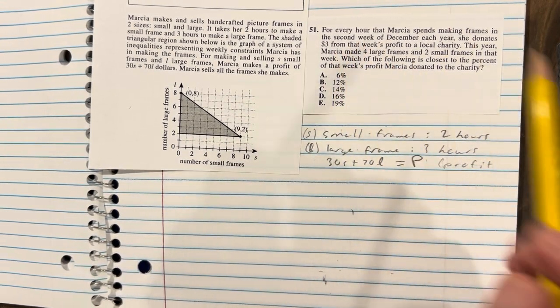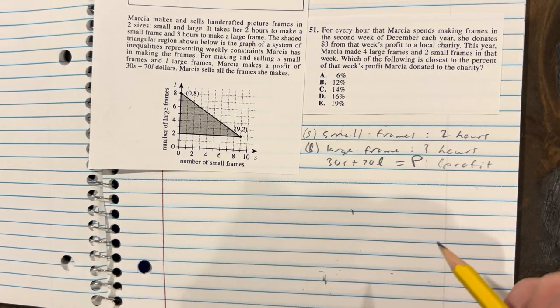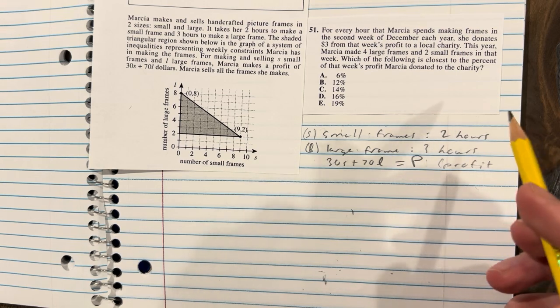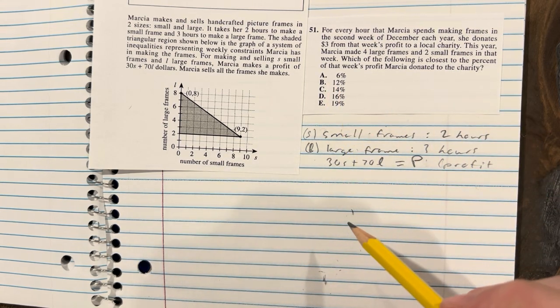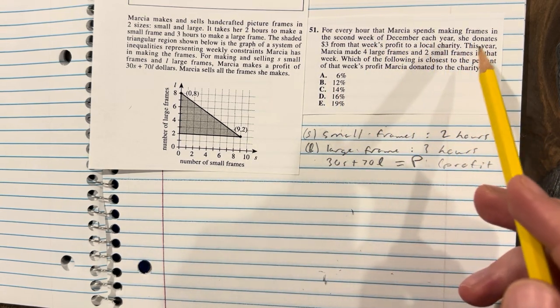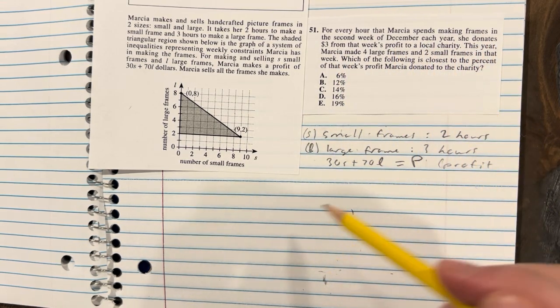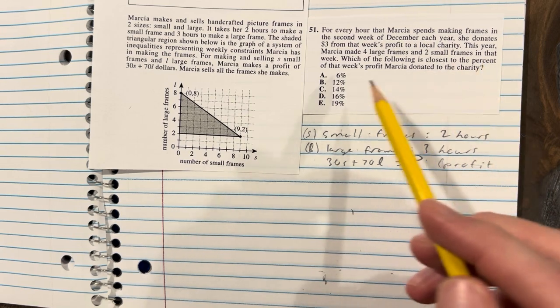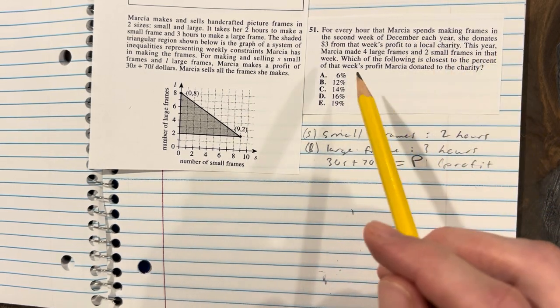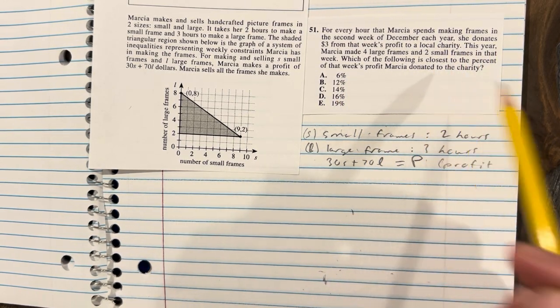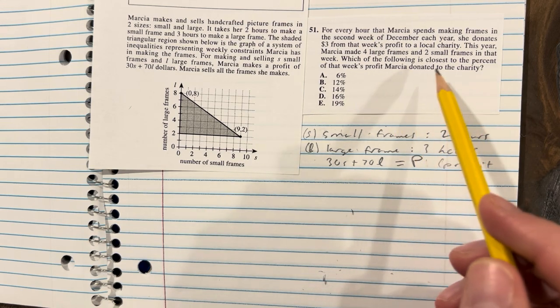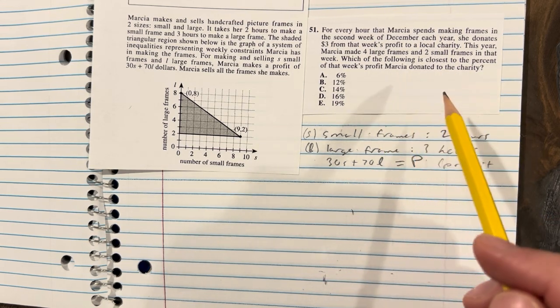So now for the actual question, it says for every hour that Marcia spends making frames in the second week of December, she donates $3. So for every hour she spends making the frame, she donates $3. So for 1 hour, it's $3. It's a unit rate of 3 dollars per hour. This year, Marcia makes 4 large frames and 2 small frames in that week. Which of the following is closest to the percent of that week's profit she donated to the charity?